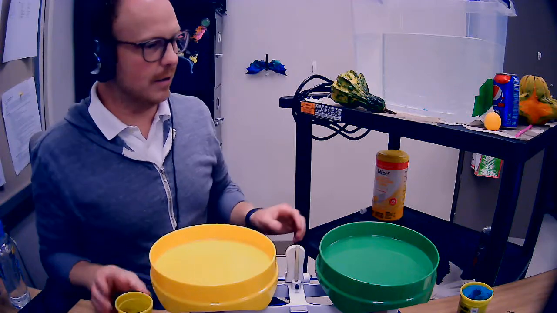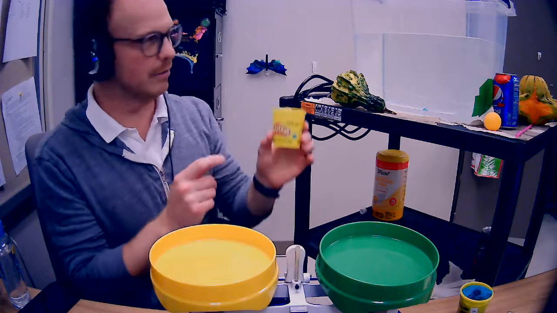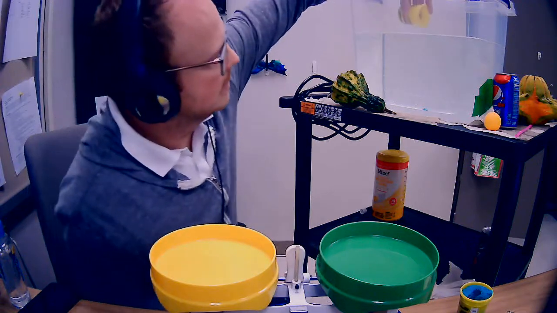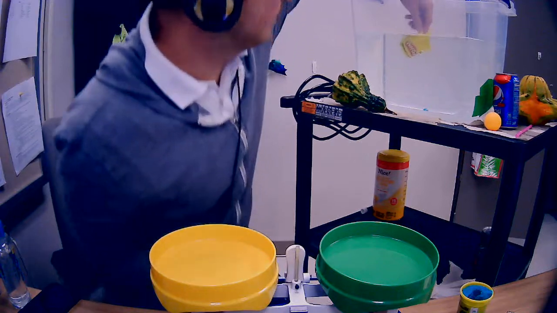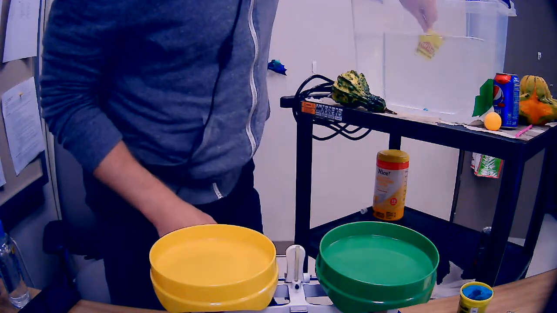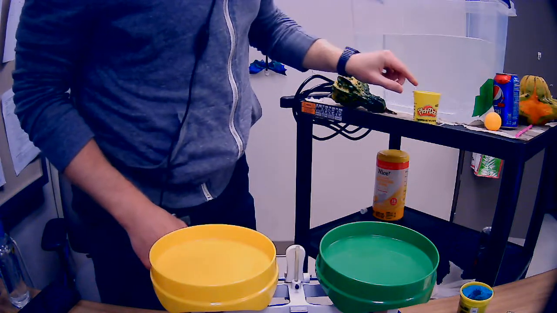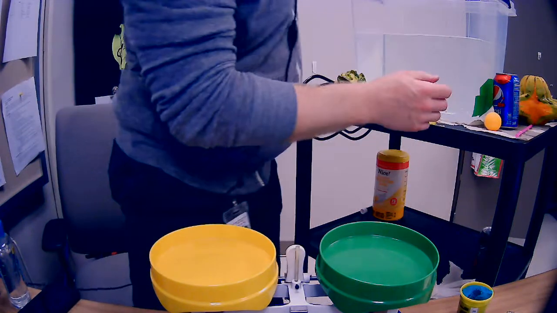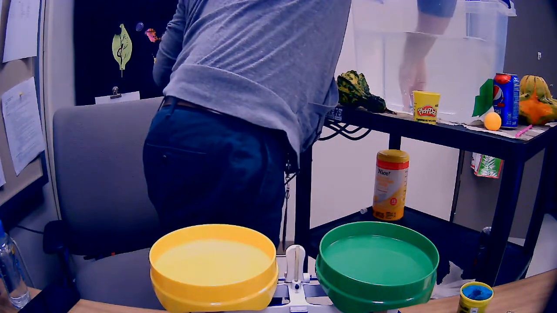Well, what I want to do is I have an empty Play-Doh cup here, just a little bit of pieces in. I'm going to fill my cup up with water. I'll leave that Play-Doh in. We'll grab it, if I can catch it here.